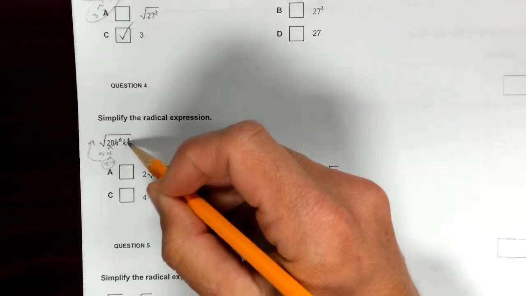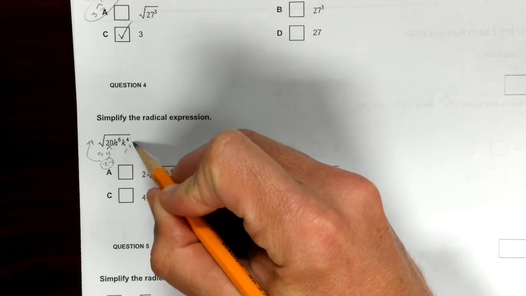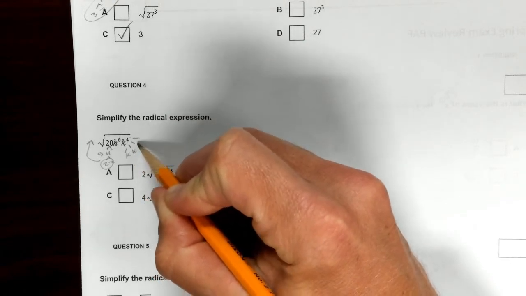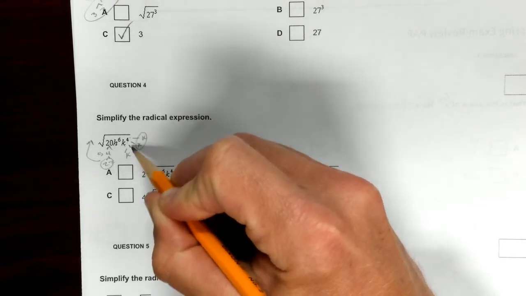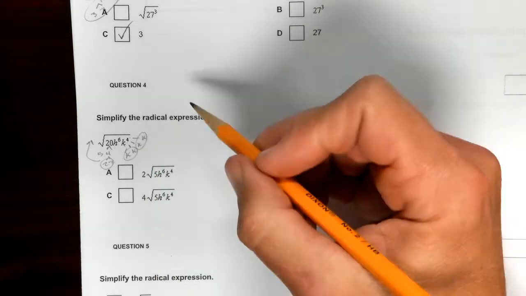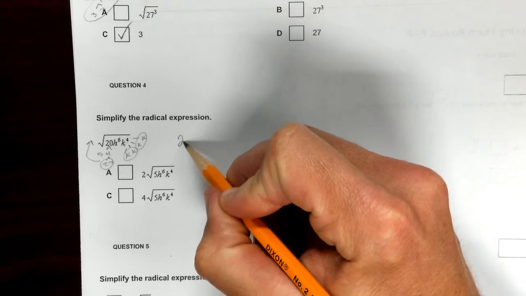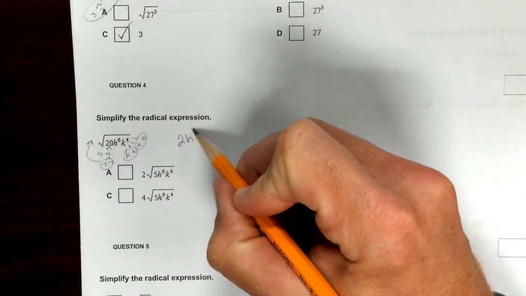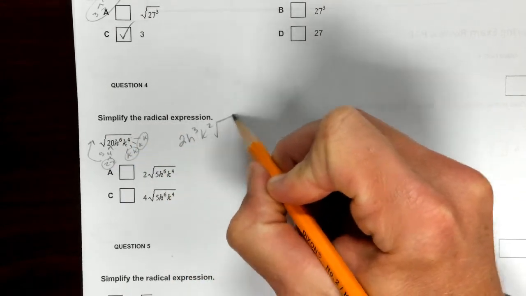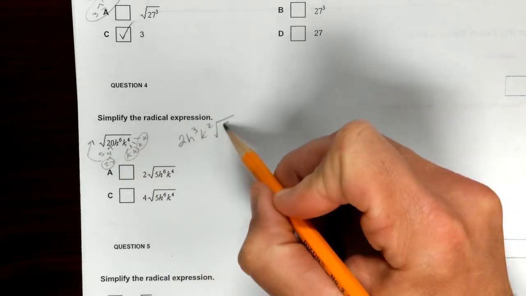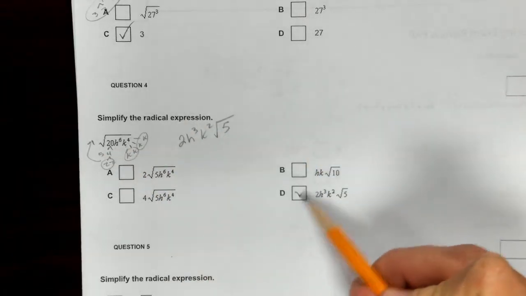I've got k to the 4th, which again is k times itself 4 times. So how many pairs do you have? You have 2 pairs. So k squared is coming out. Outside we have a 2. We have h to the 3rd, k squared. And then underneath the radical we still have 5.